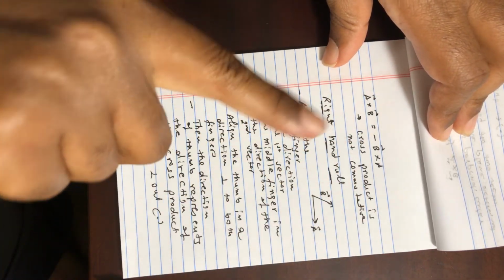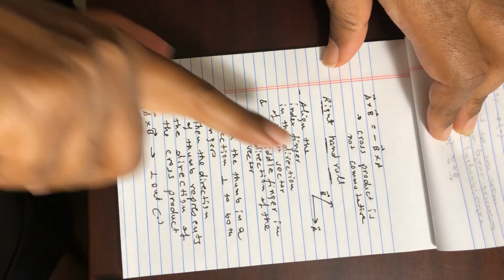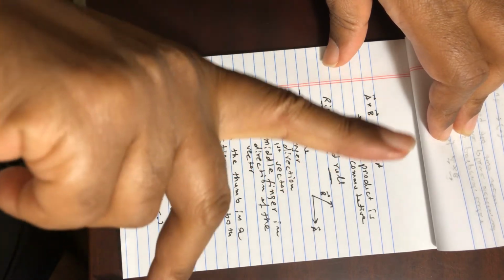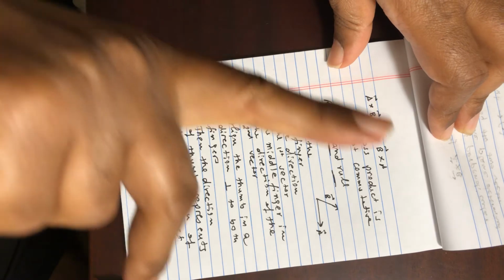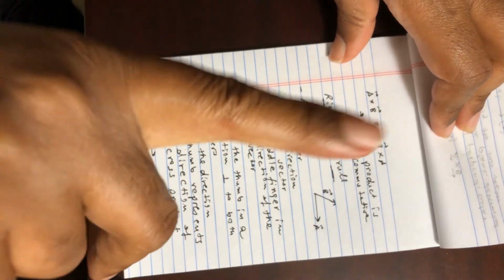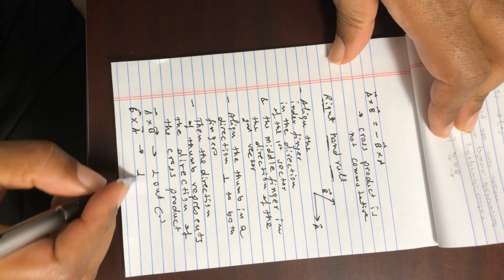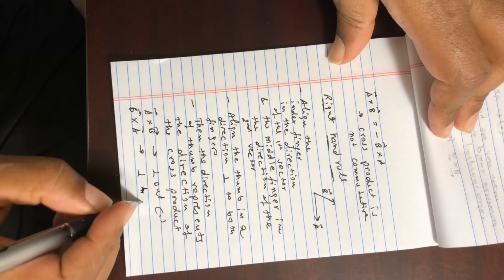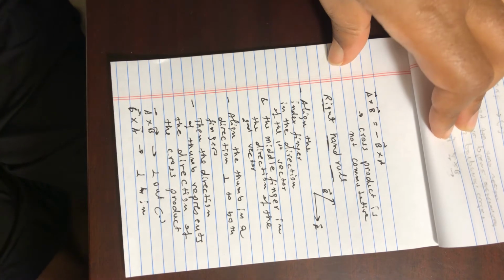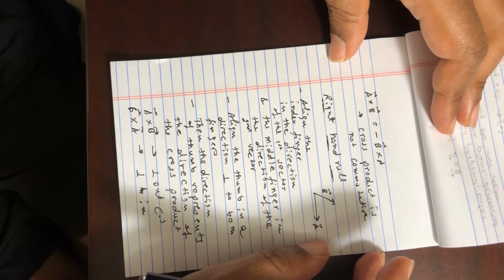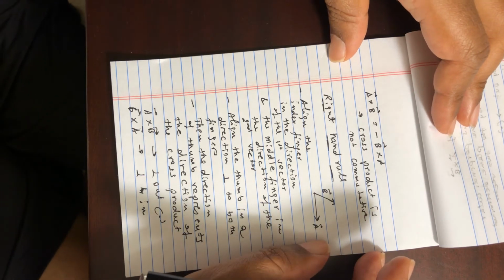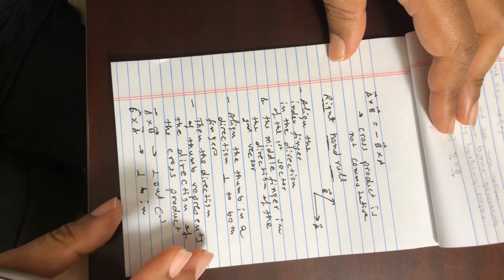This should be B. Now B is the first vector, so the index should be in the direction of B, the middle finger should be in the direction of A, so the thumb points down. So this would be perpendicularly in. That's how you find the direction of cross product using the right hand rule.